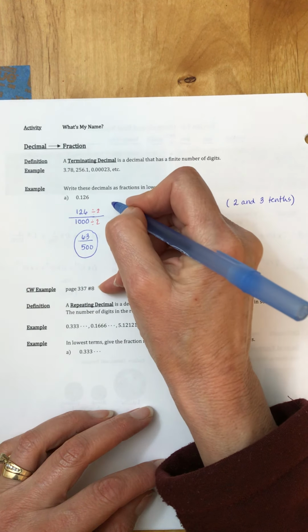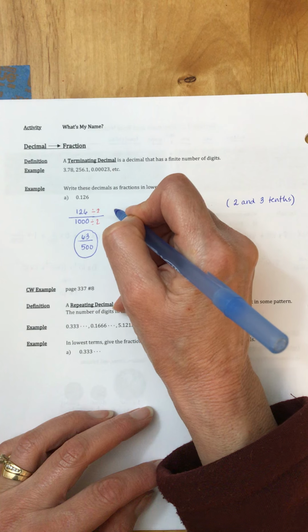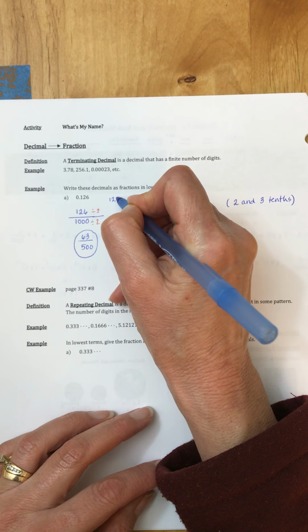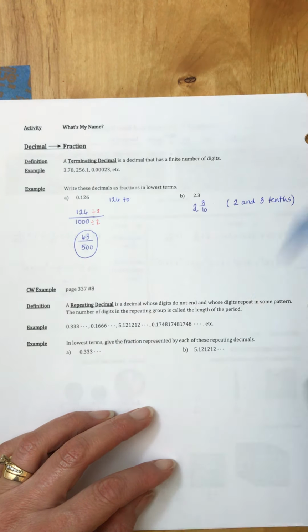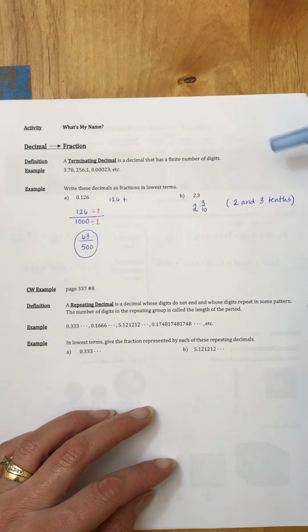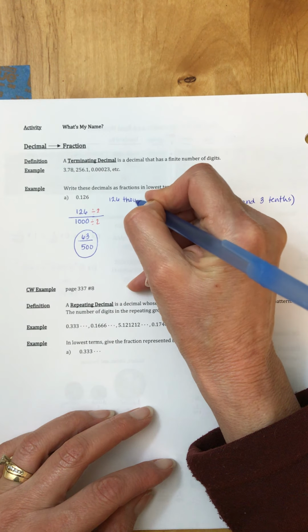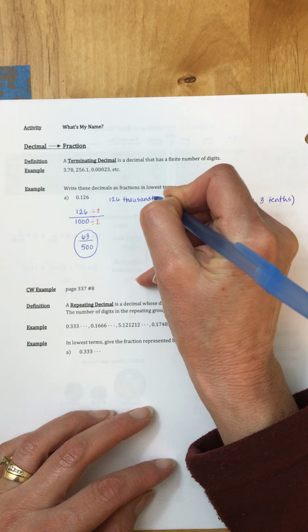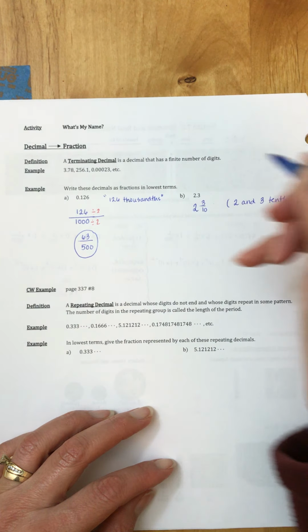And let's write this one here. We would say 126,000. Oops, I'm misspelling it. Thousandths. Okay, that's the way it's read.